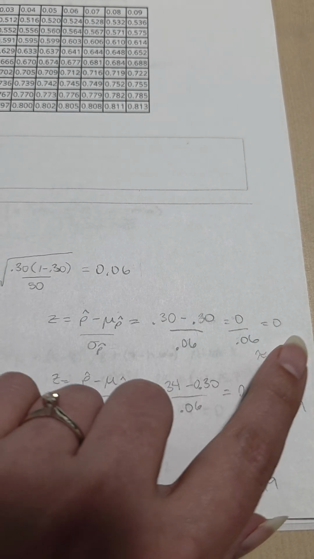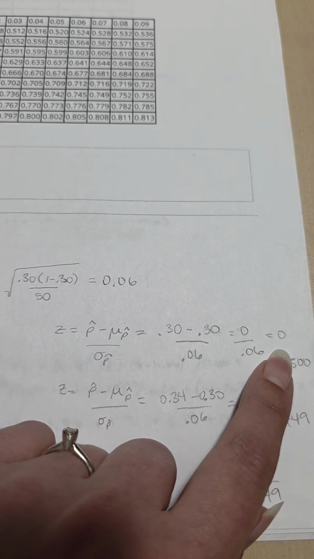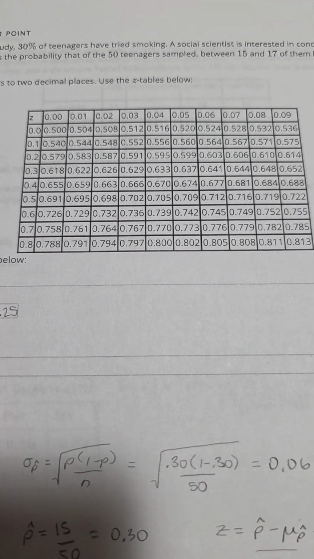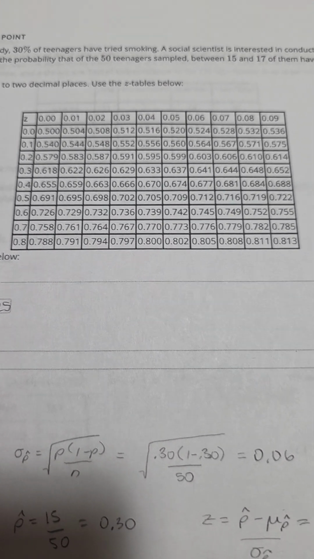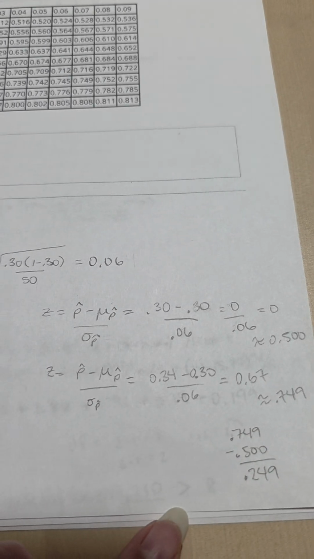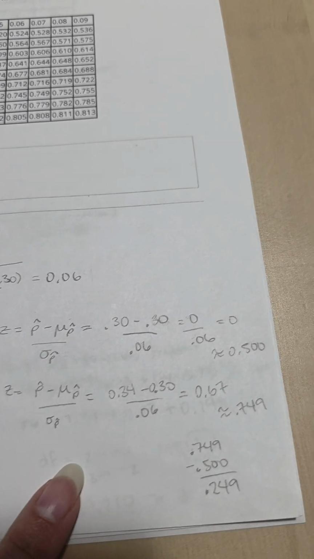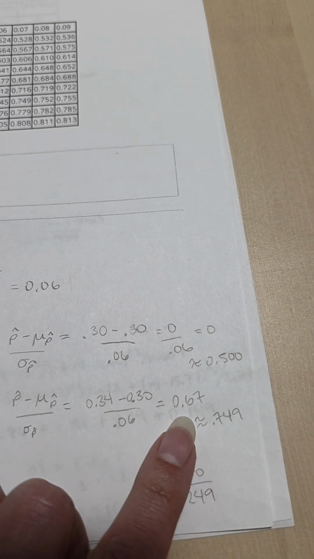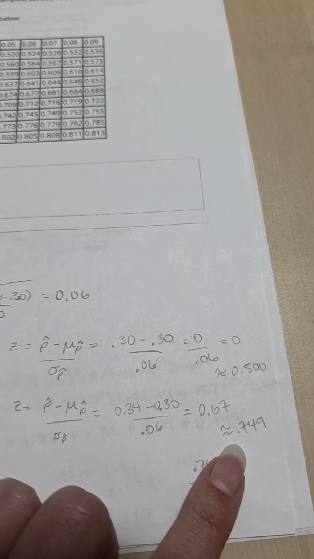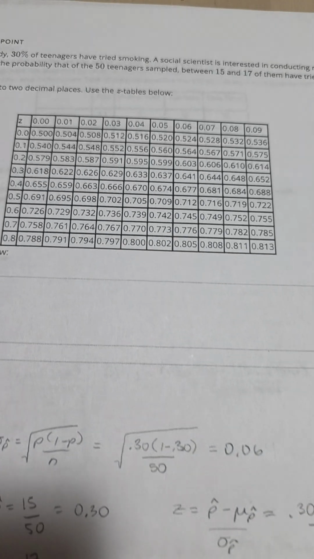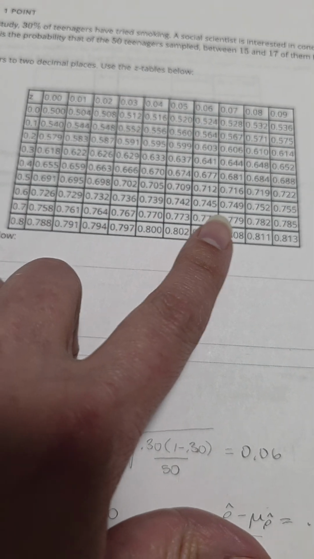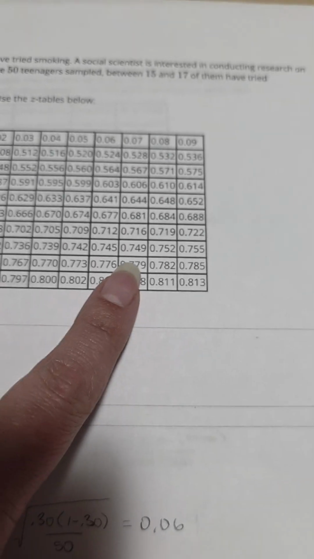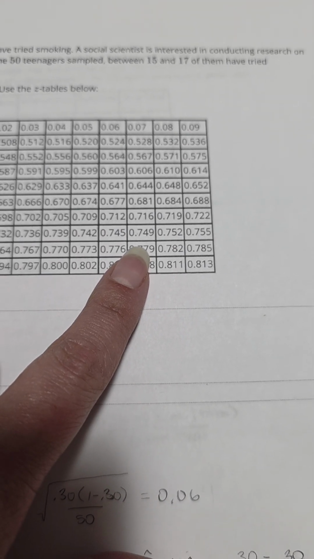The first one, I found the z-score to be 0, which in the chart came out to 0.500. And then for the second, I got 0.67, and in the chart for 0.67, I got 0.749.